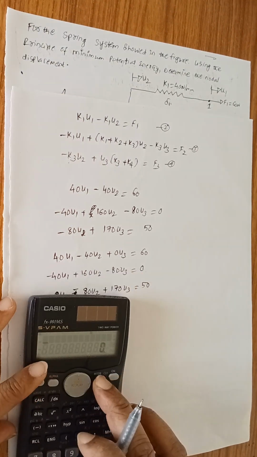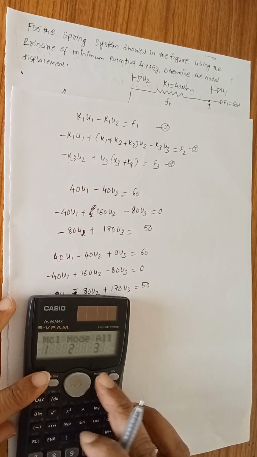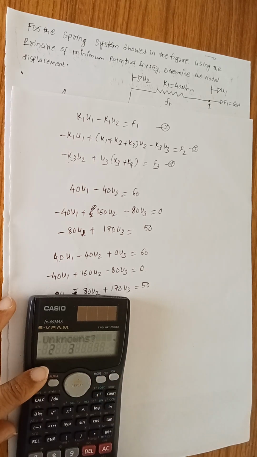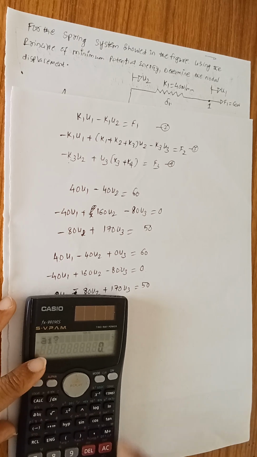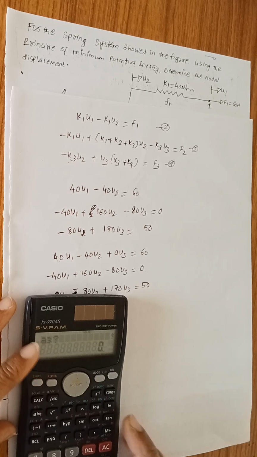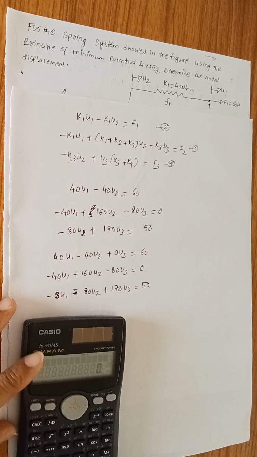So let me try to change the mode. Let me just give one. Number of unknowns are 3. So a1 is 40 and b1 is minus 40, c1 is 0, d1 is 60 and a2 is minus 40 and b2 is 160, c2 is minus 80 and d2 is 0 and a3 is 0, b3 is minus 80, c3 is 170 and d3 is 50.